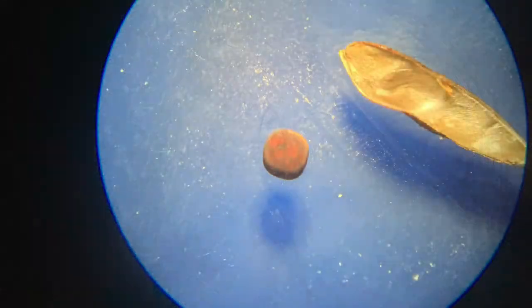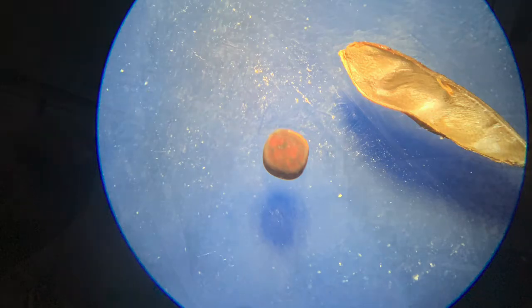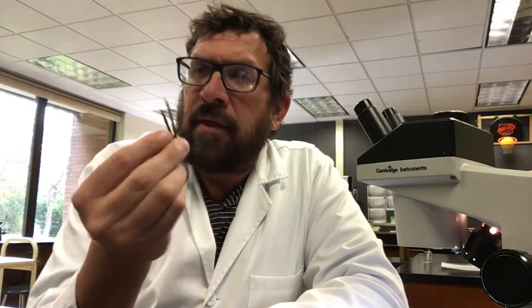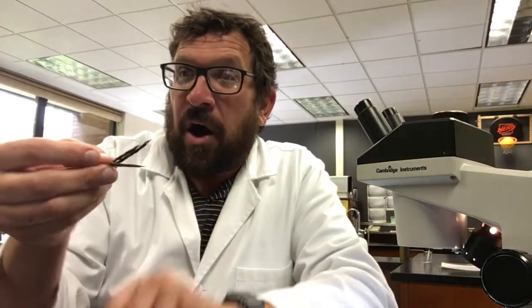So this is a better view underneath the stereoscope of the pod and the seed that was inside of that pod. What is it that you think this seed pod does in order to get the seeds away from the parent plant? This is going to be interesting.